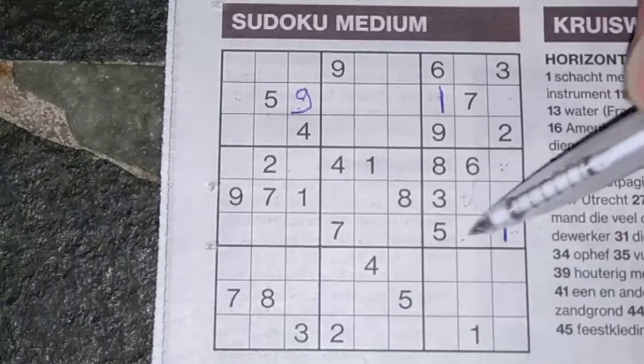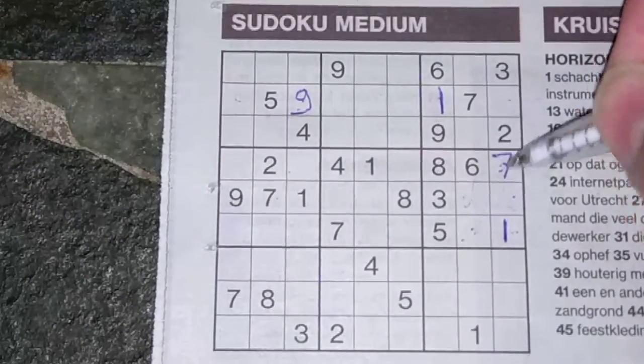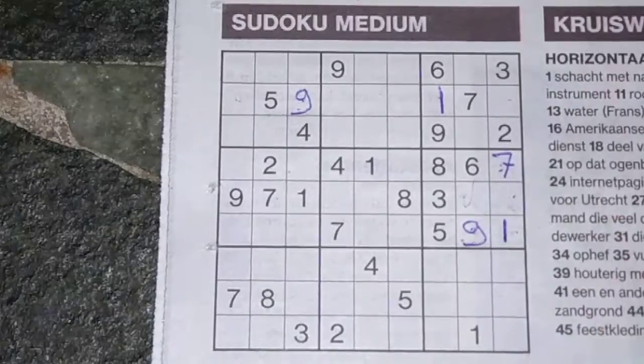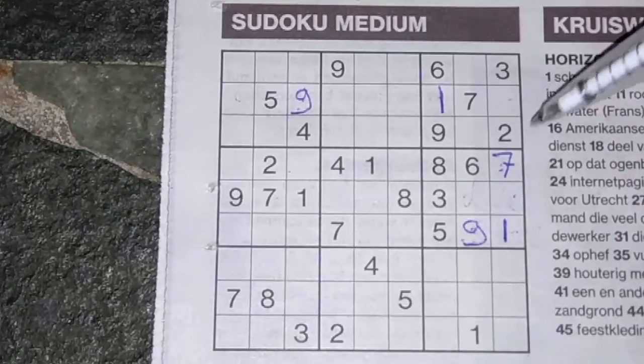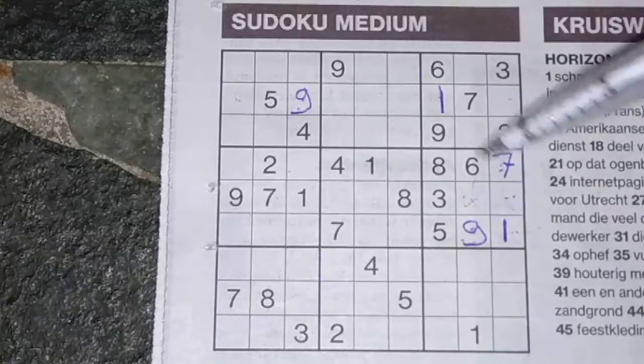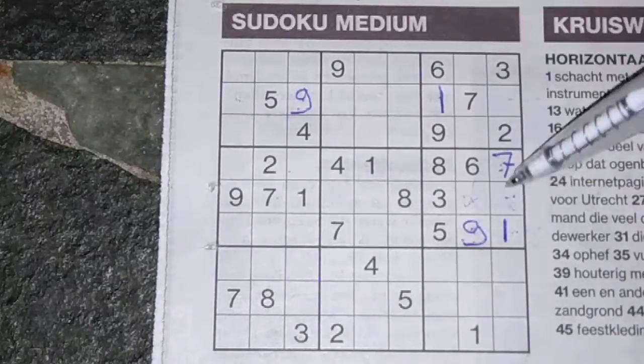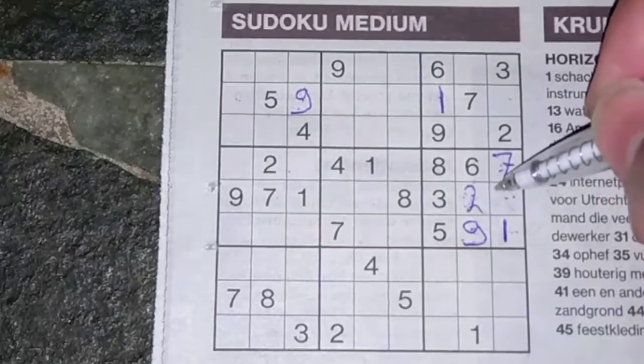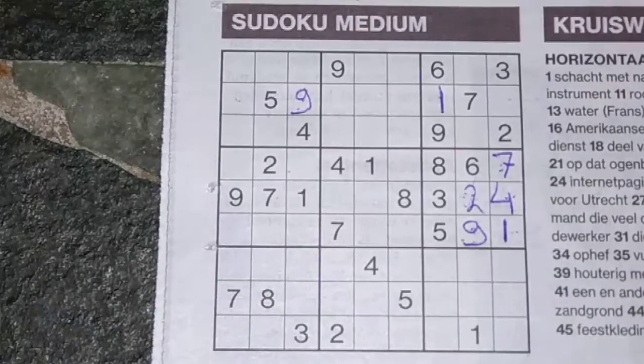I see here 7, so no 7 there. 7 should be here, and the 9 goes there. 2 numbers left in this big square, the numbers 2 and 4. We have a 2 here, no 2 there. 2 should be here, and a 4 goes here.